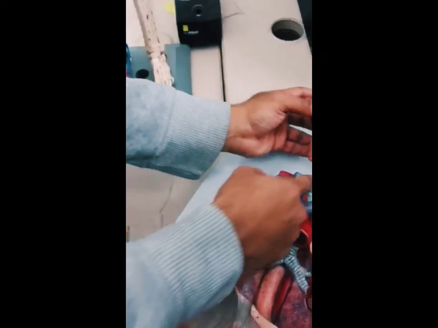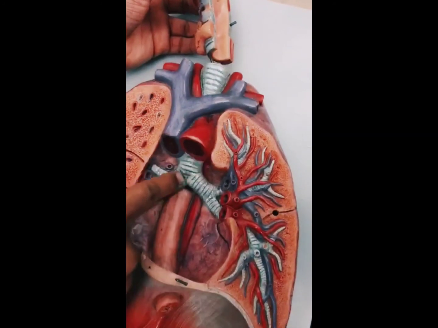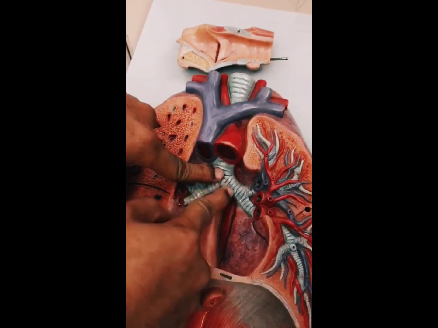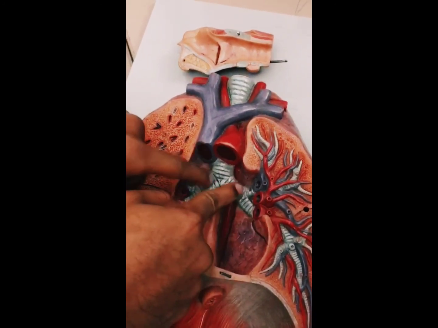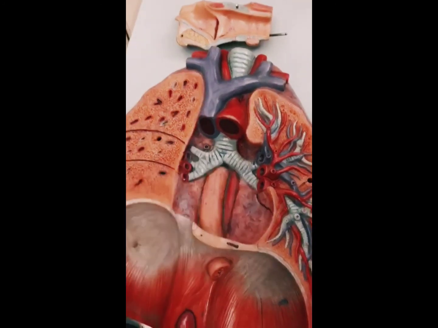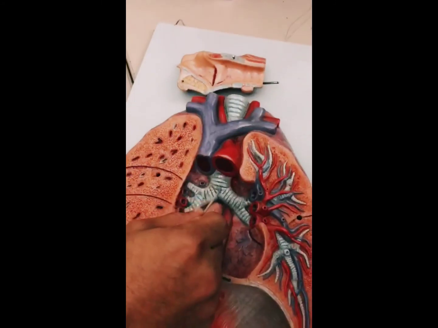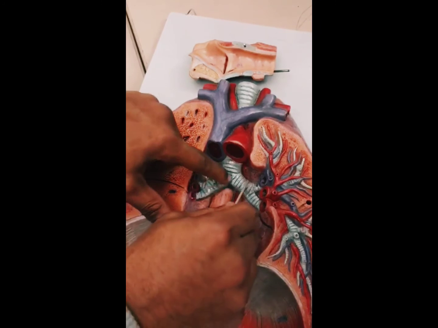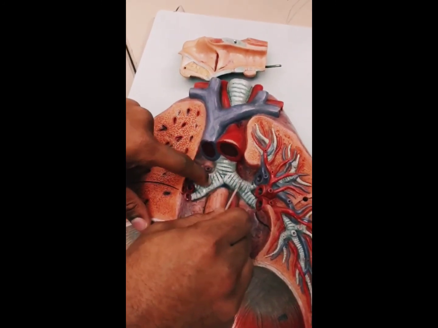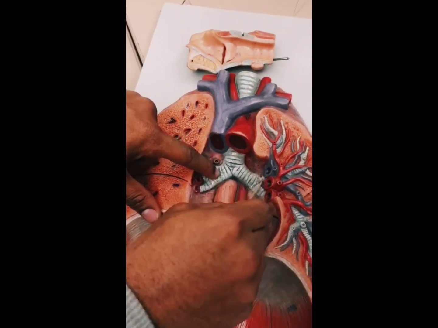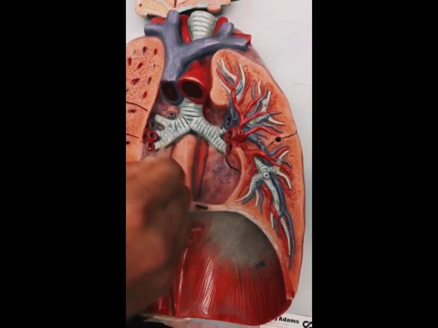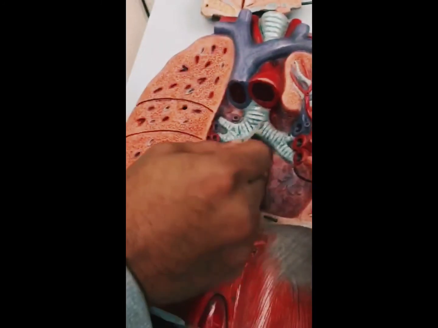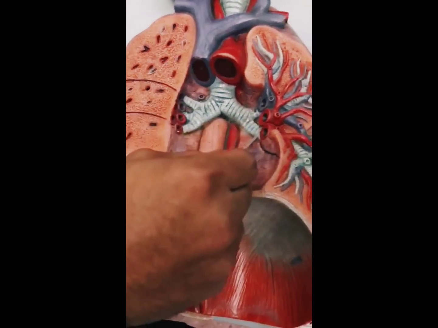And then if you follow, the trachea goes all the way down to here. Now the trachea splits into the primary bronchi on both sides. So follow this. This is your trachea. When it splits, one goes to the left, one goes to the right, right? So this will be your primary bronchi. Then the primary bronchi split into the secondary bronchi on both sides. See, primary splits into secondary bronchi.